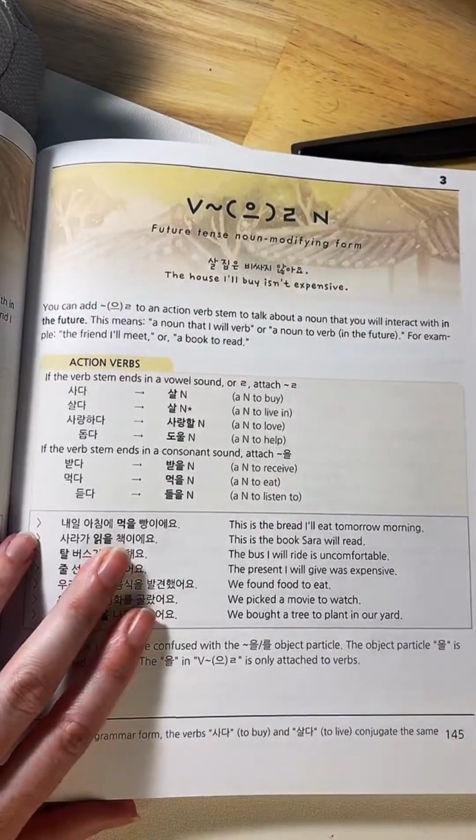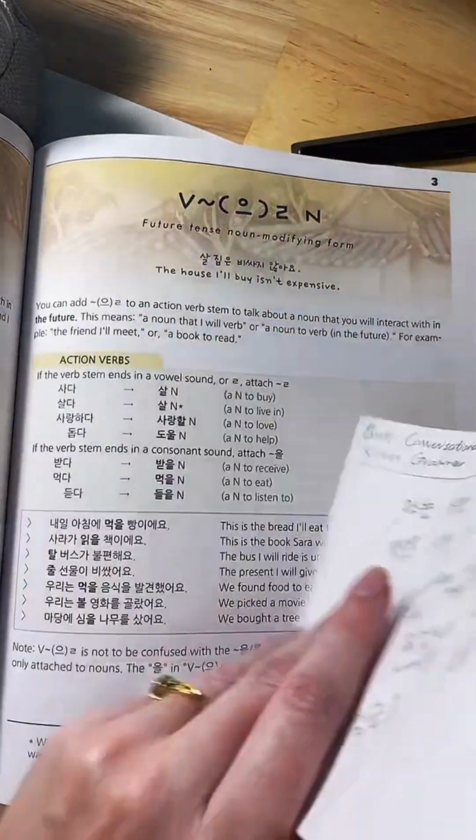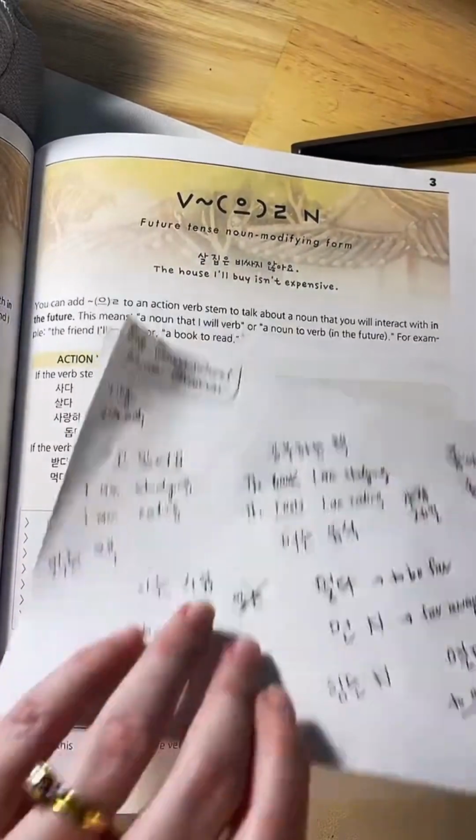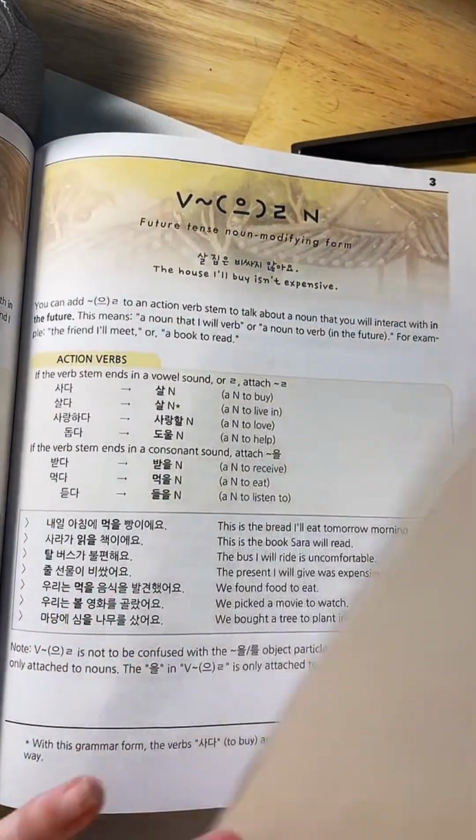So we looked at past, we looked at present, now let's look at future. So if you, oh, I need a new paper. This is getting quite full. I'll just make another one.